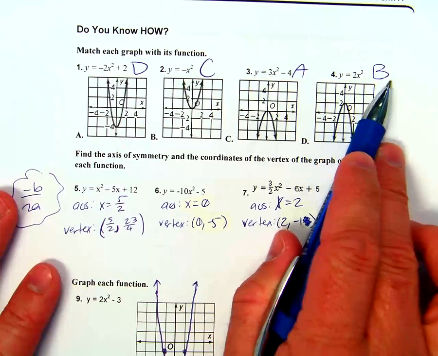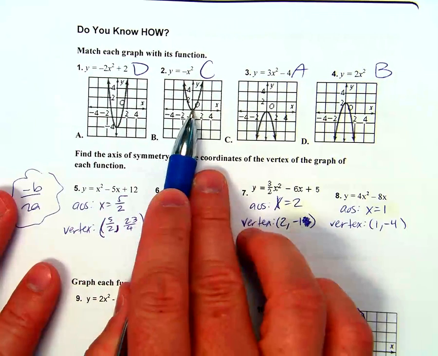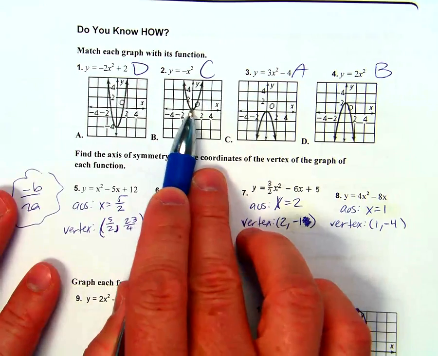This one, nothing at the end. Don't move it up or down at all, and it should point up. Well, there it is, right in the center. Didn't move it up or down at all, and it points up.